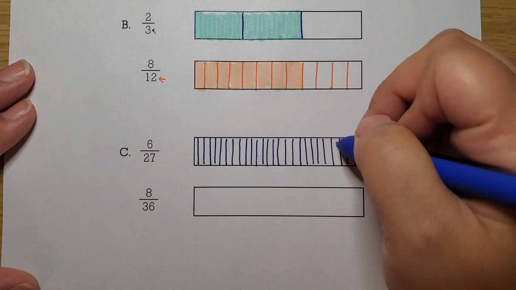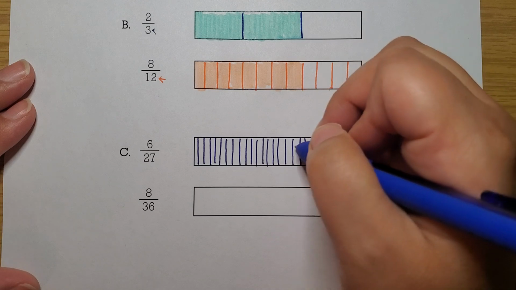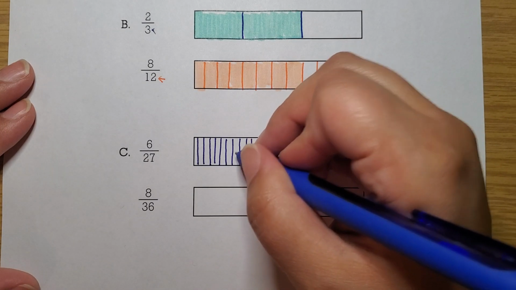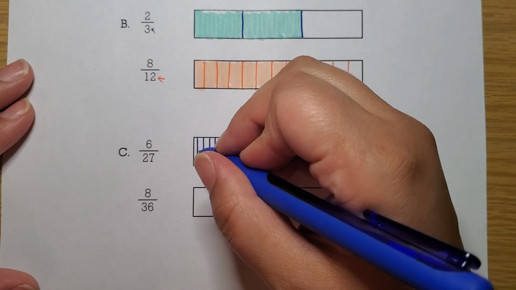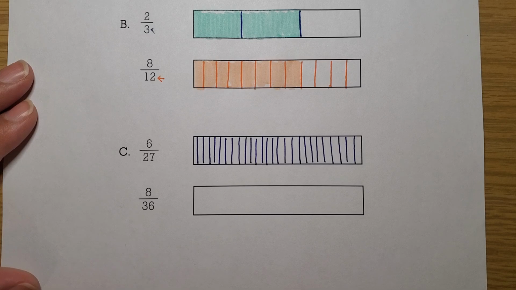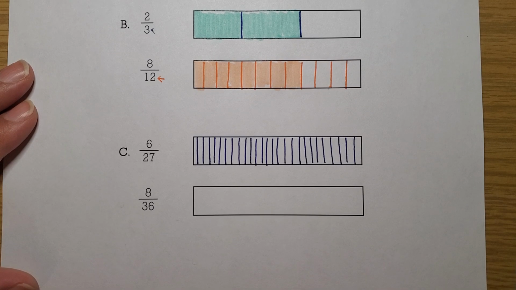1, 2, 3, 4, 5, 6, 7, 8, 9, 10. 1, 2, 3, 4, 5, 6, 7, 8, 9, 10. 1, 2, 3, 4, 5, 6, 27. Perfect. And then we're going to color in 6 of those really skinny pieces.